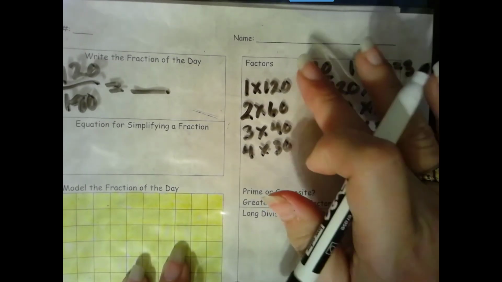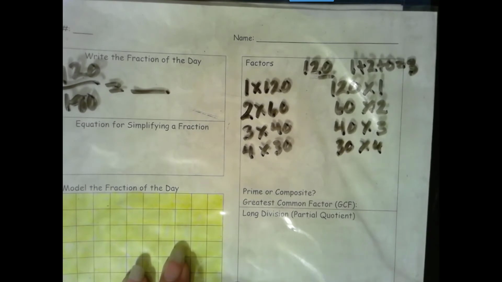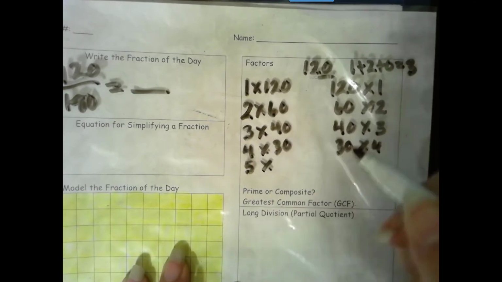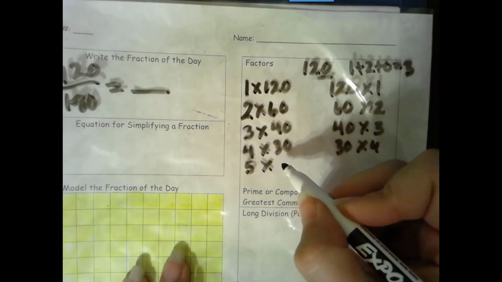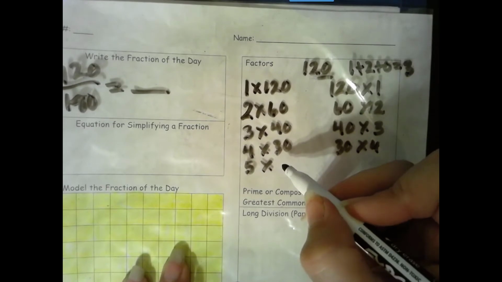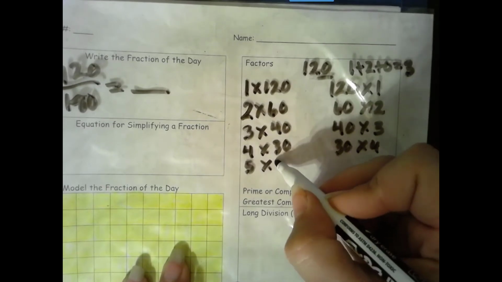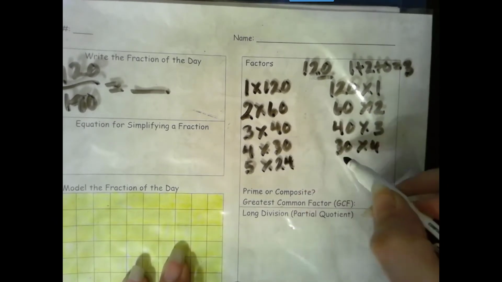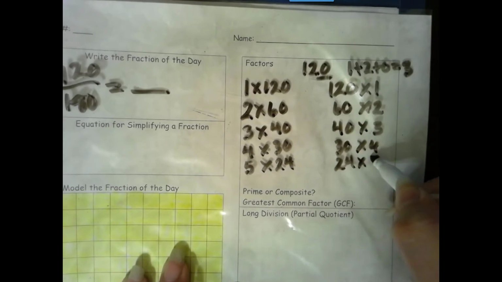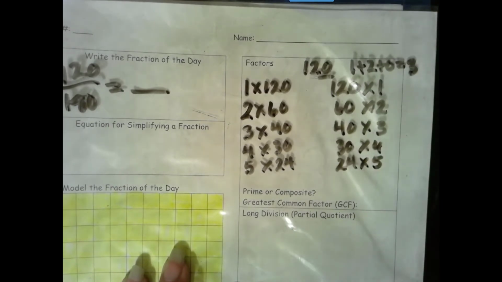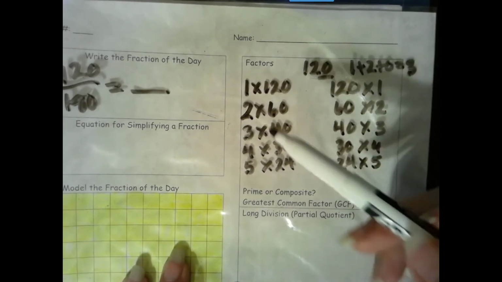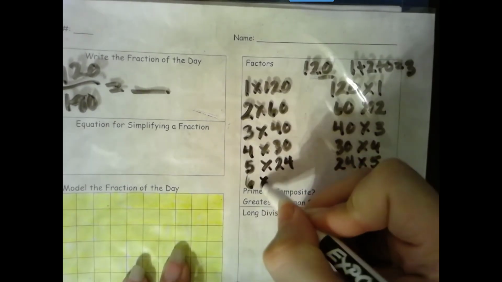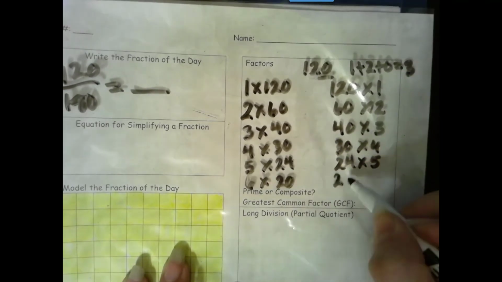Next we try the rule for 5. The rule for 5 is that it ends in a 0 or 5. It ends in a 0, so 5 is a factor. 5 times 24, 24 times 5. Next we try 6. The rule for 6 is that both 2 and 3 are factors. They are both factors, so 6 is a factor. 6 times 20, 20 times 6.